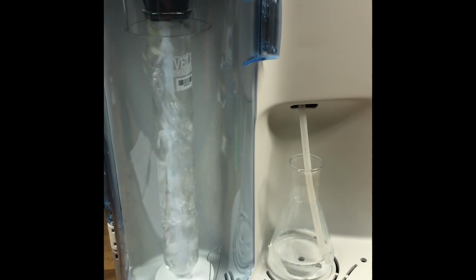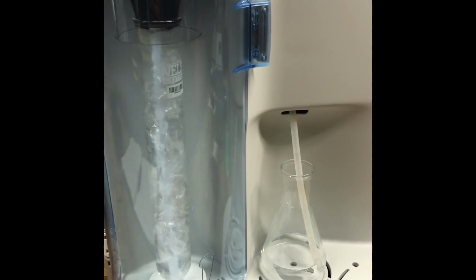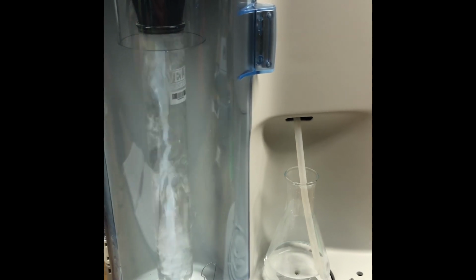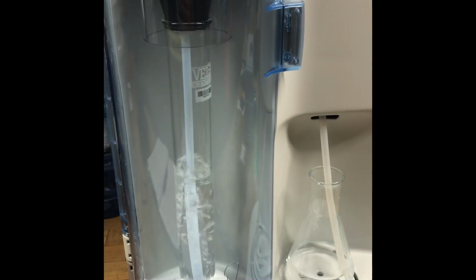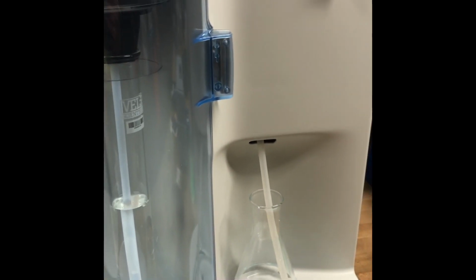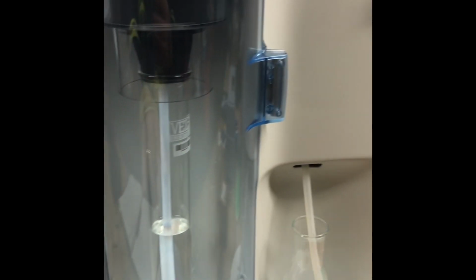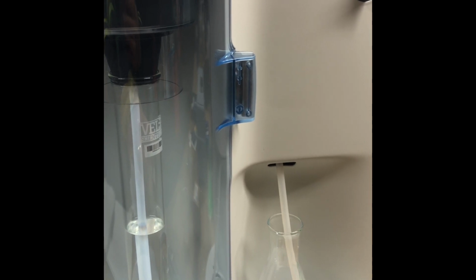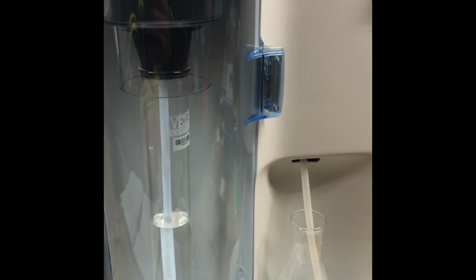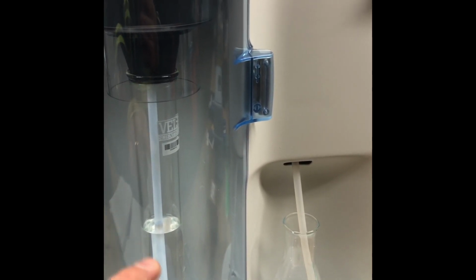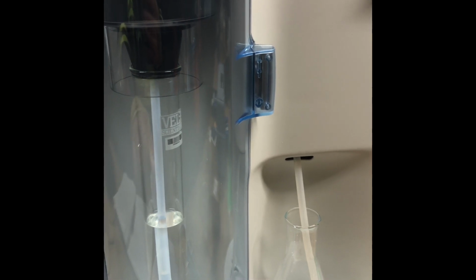So what should have happened here is all of the free unionized ammonia, basically dissolved ammonia gas, should have transferred over with the steam generated over the 5-minute period, so transferred from this vessel over into that one. Whereas the heavier, larger molecules of amines and amides would have remained with the original sample over here.